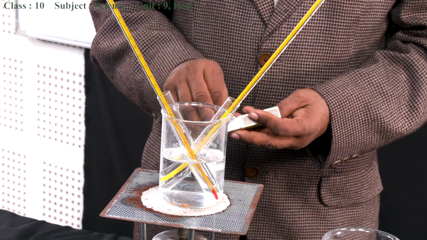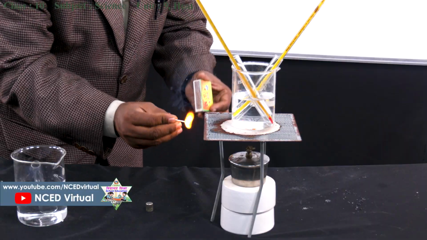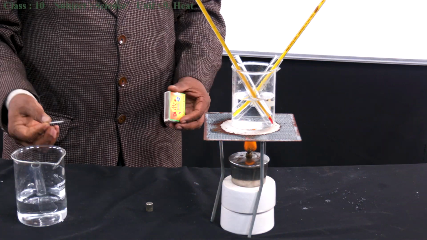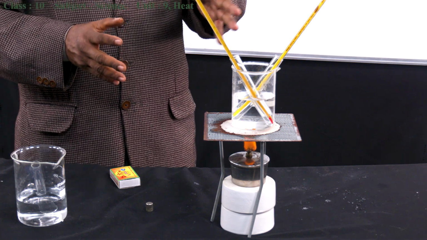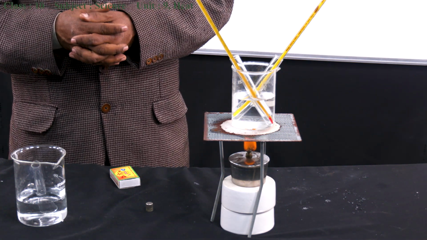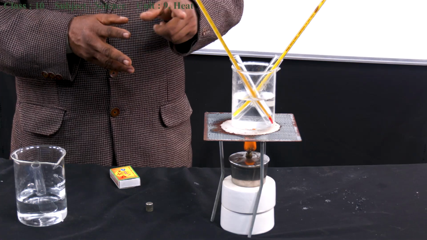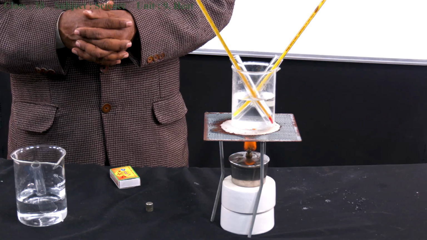Okay, now I am going to heat it. Okay, students, I am going to light the spirit lamp. So let it be heated. It is not necessary that we have to boil the water. Just heat it, and after that we will find the change in temperature. Okay, just take 5 minutes.